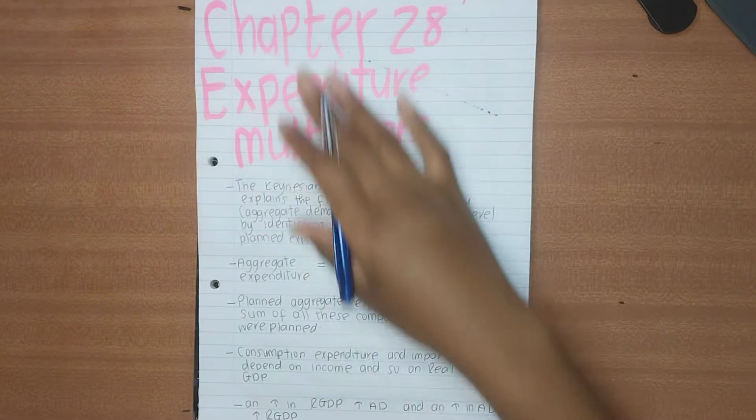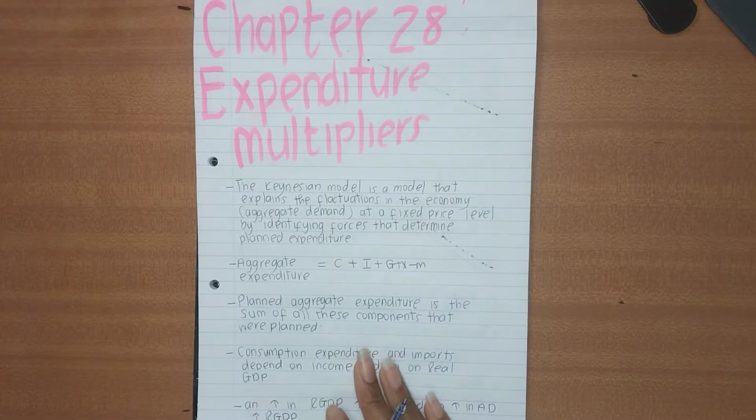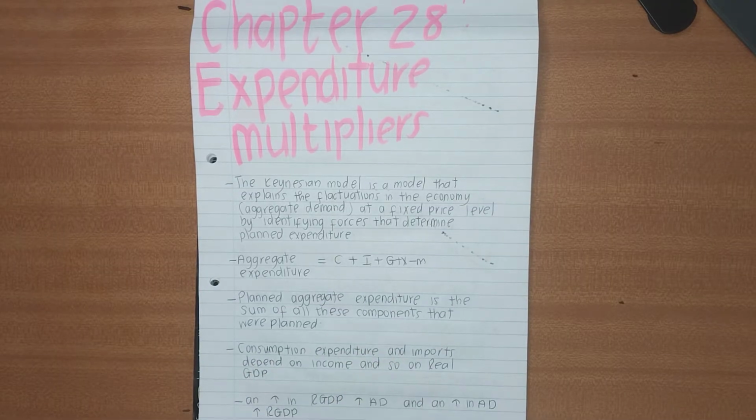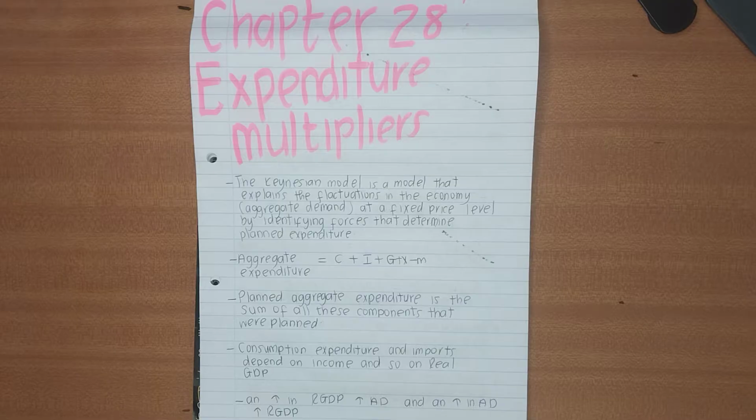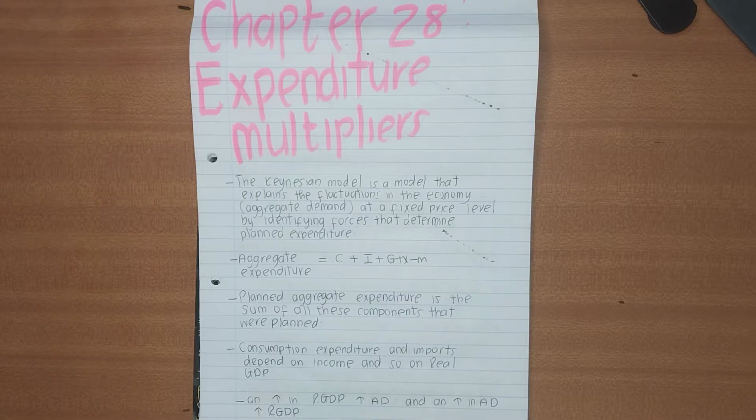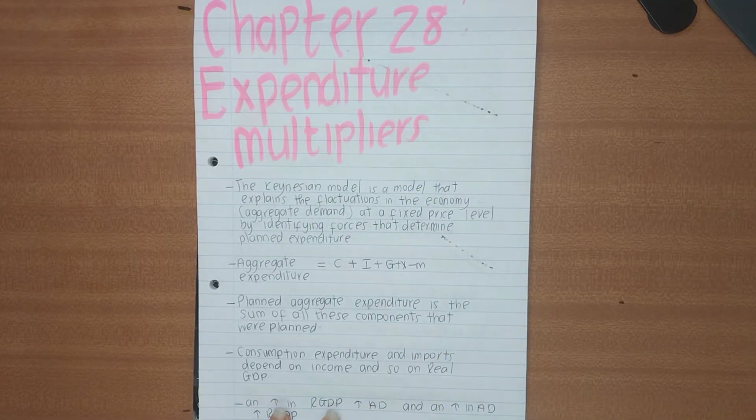So in today's video, second video of the day, we are going to be doing chapter 28, and it focuses on expenditure multipliers with emphasis on the Keynesian model. So let us first define what the Keynesian model is all about.